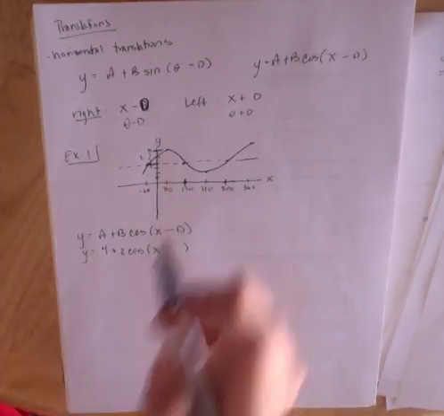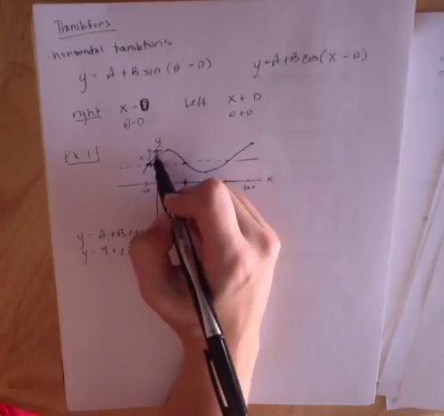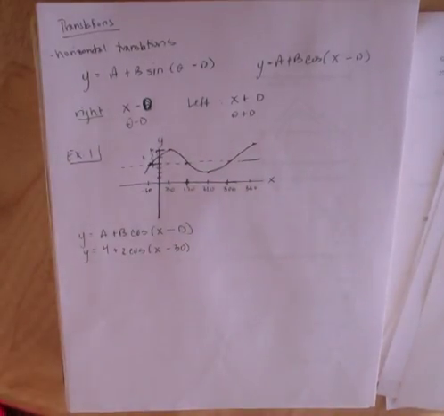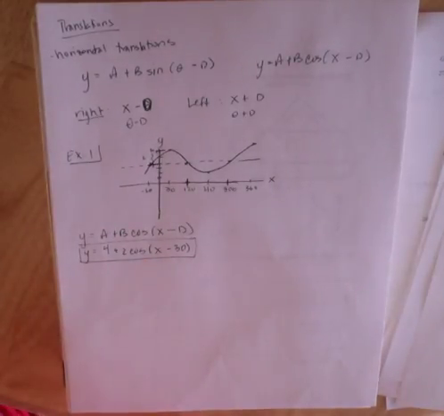Okay, now cosine normally goes through the y-axis, right, up at our max, but now we've moved over 30 degrees, so I will have a minus 30. That's it. That's the equation of my line.